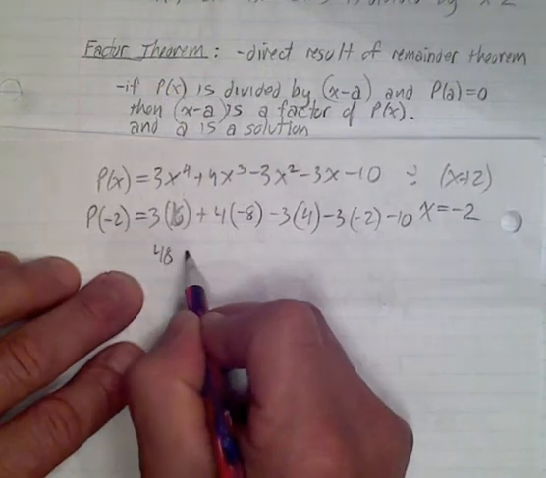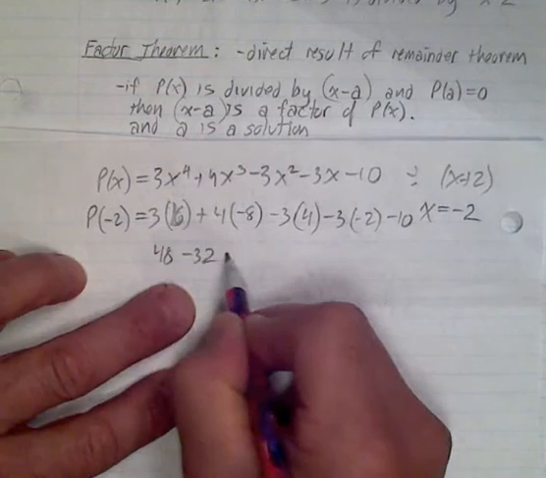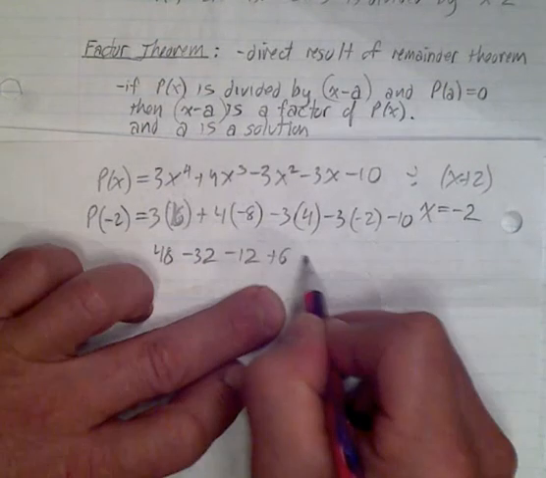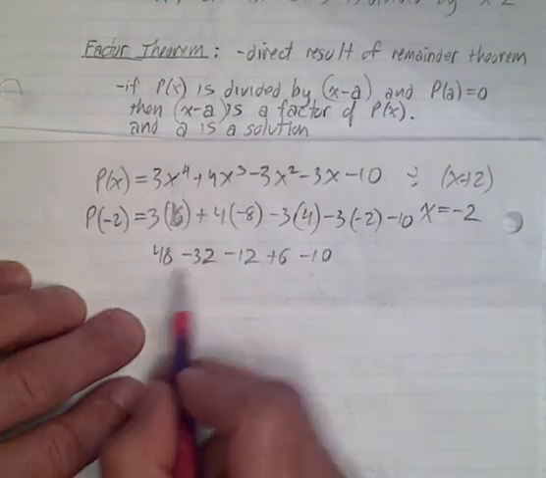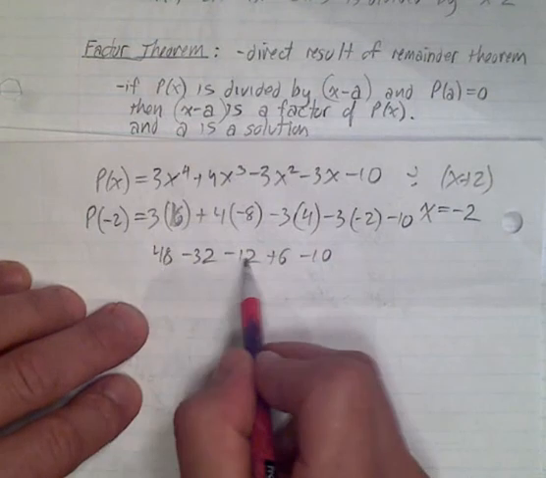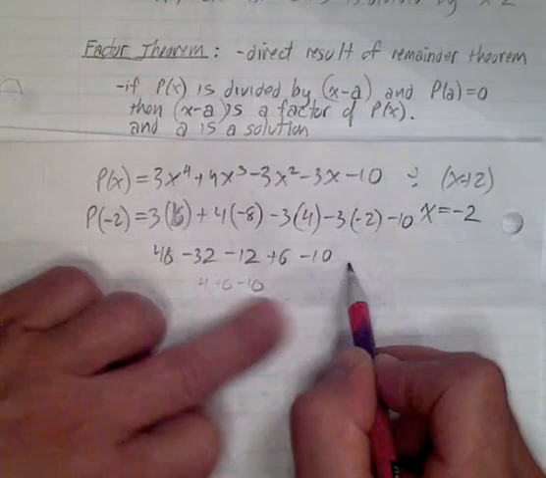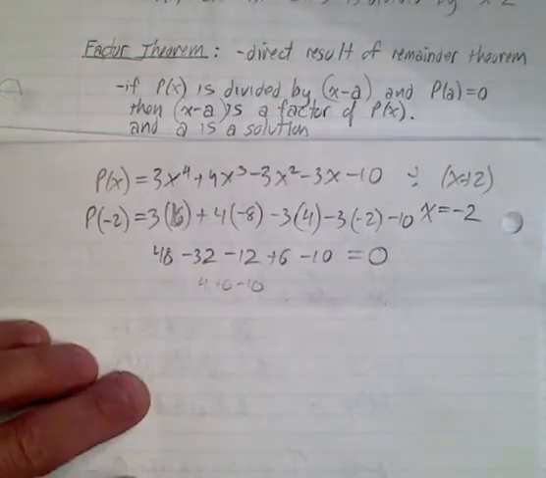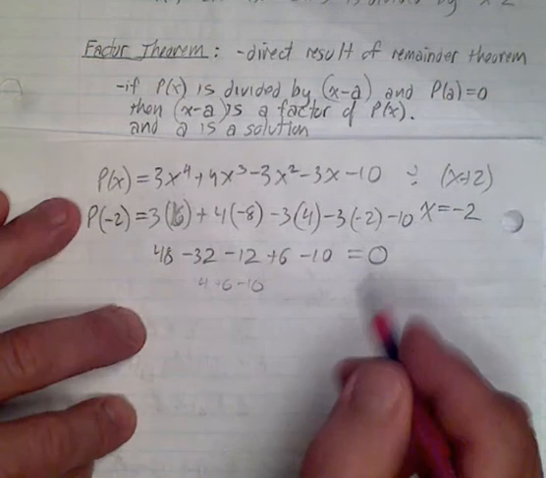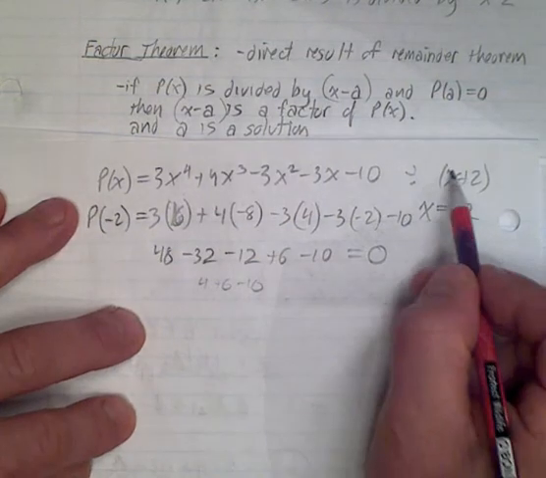This is minus 32. This is minus 12. That's plus 6. That's minus 10. So this is 48 minus 44. That's 4 plus 6 minus 10. This does indeed equal 0. So the idea is that now you know that this is a factor.